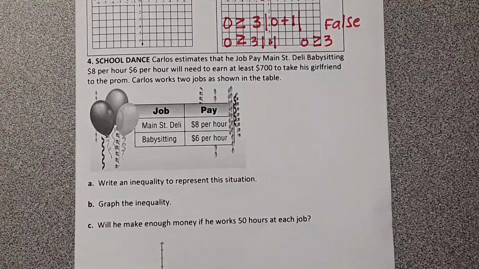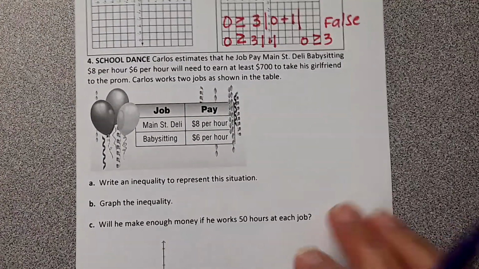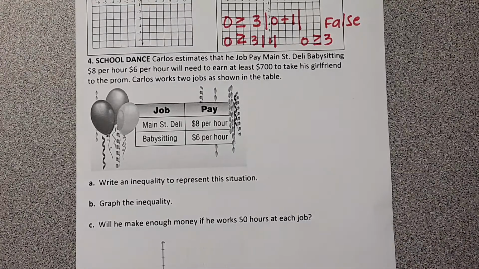We're going to act like Carlos estimates that he job pay Main Street Deli babysitting $8 per hour. Does that make sense? Did I read that right? $6 per hour will need to earn at least $700 to take his girlfriend to the prom. Carlos works 2 jobs as shown in the table. So he works at Main Street Deli for $8 per hour and babysitting for $6 an hour.